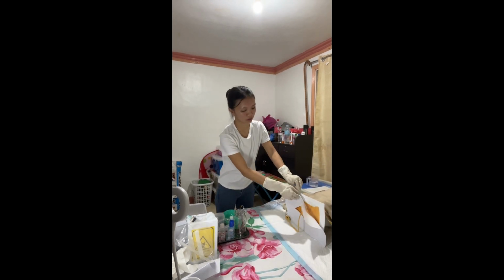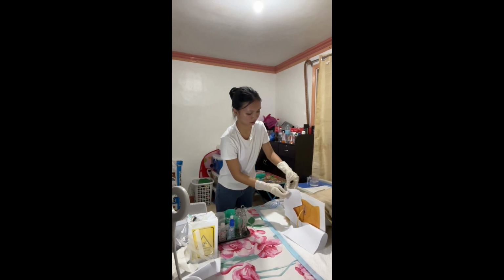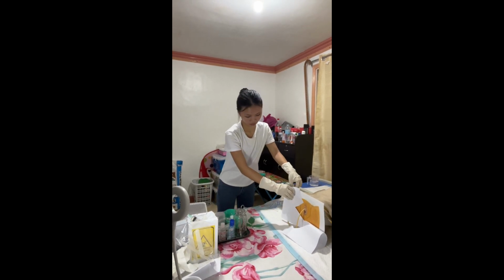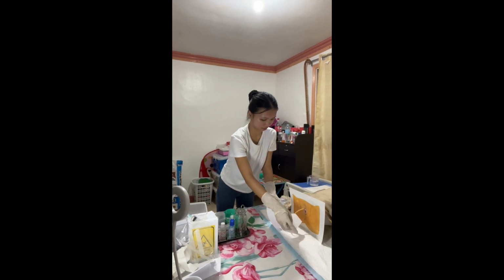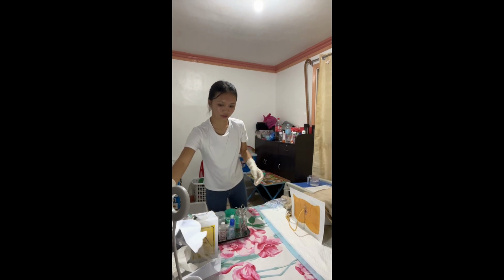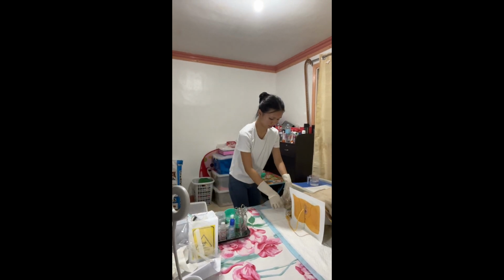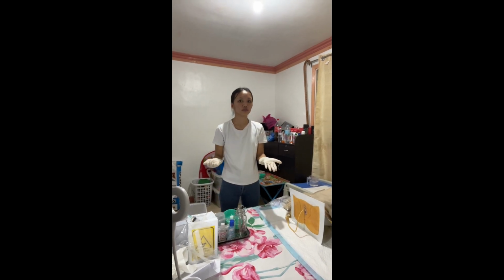So now we are just going to get rid of this eye sheet. And then we have to place the patient comfortably.